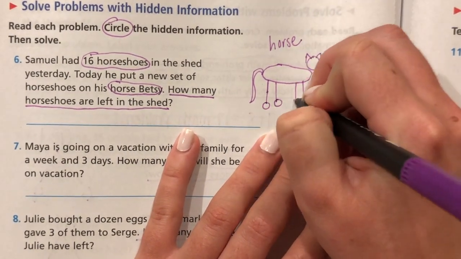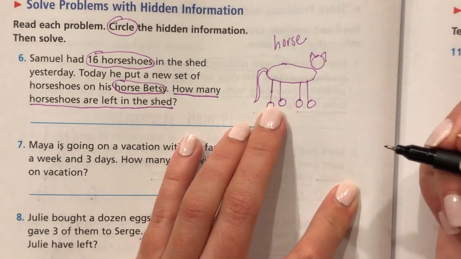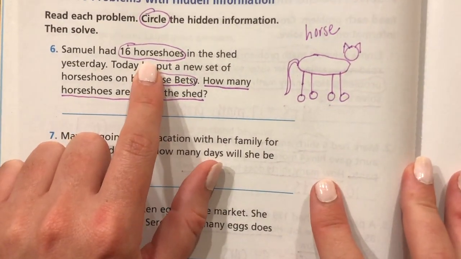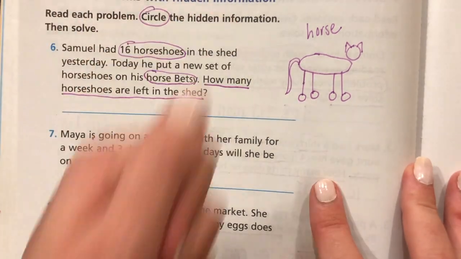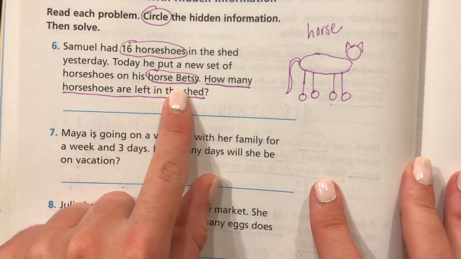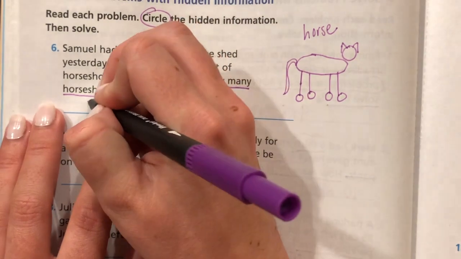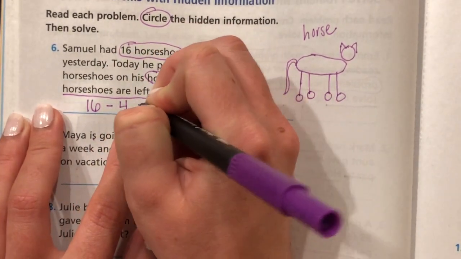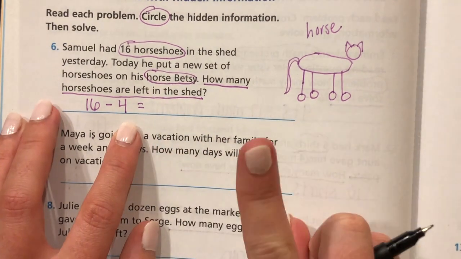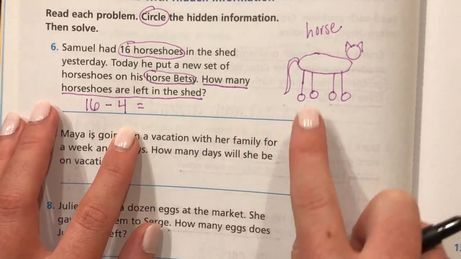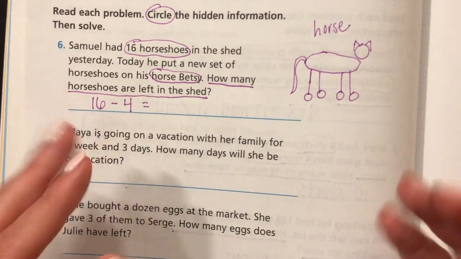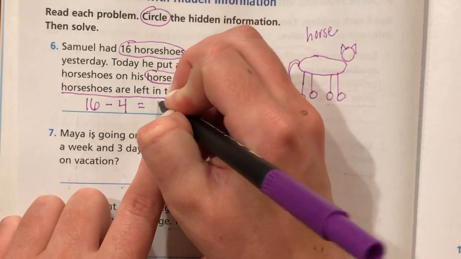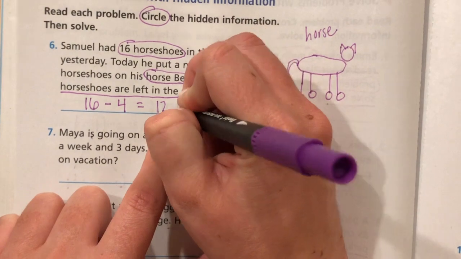On each foot, there are 4 horseshoes. So if there's 16 horseshoes in the shed yesterday, and he takes a pair out to put on his horse Betsy, I am saying 16 minus 4, because one set of horseshoes is for each of the 4 hooves, or like little feet on a horse. So then I'm gonna be left with 12 horseshoes in the shed.